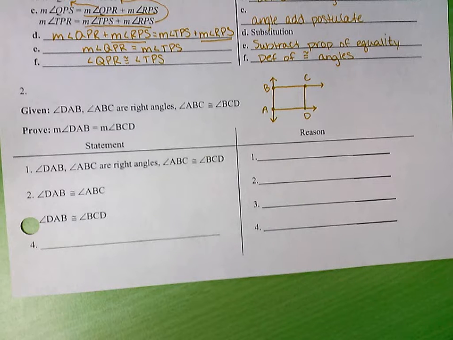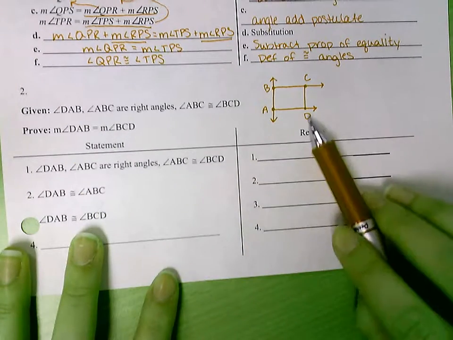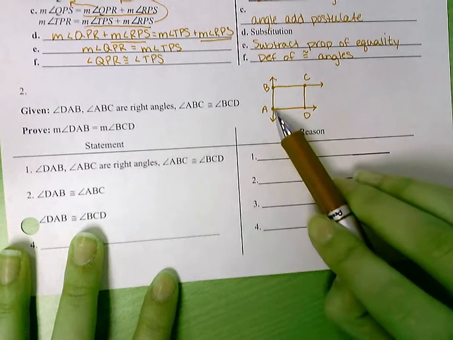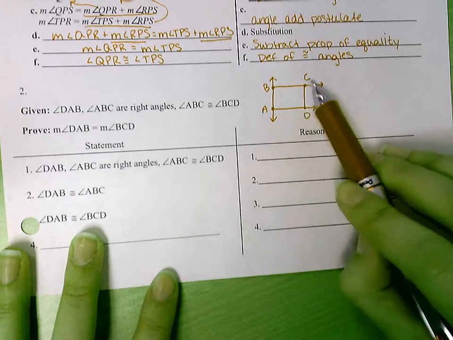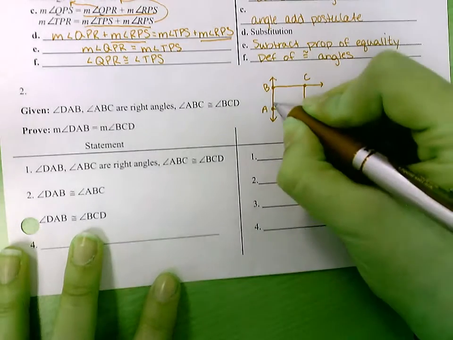In our given, we have angle DAB and angle ABC are right angles. I'm going to label those.